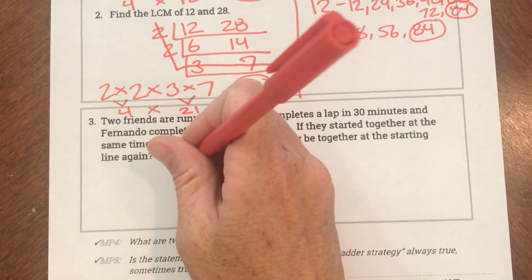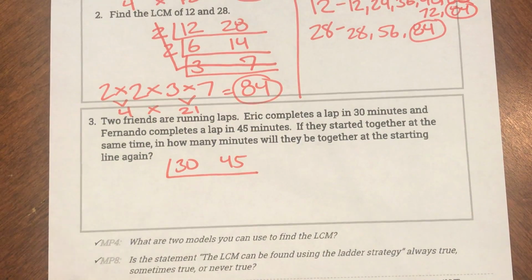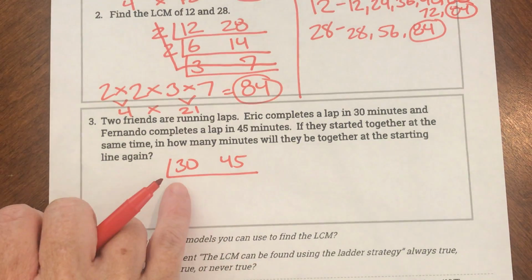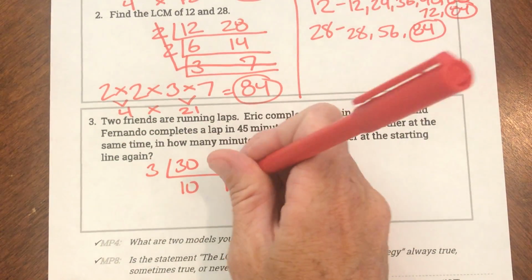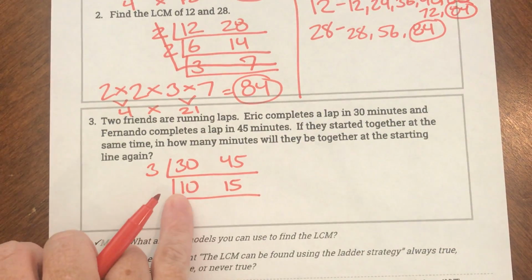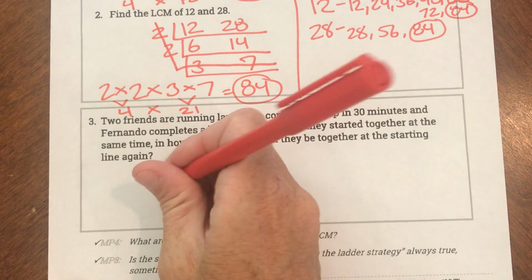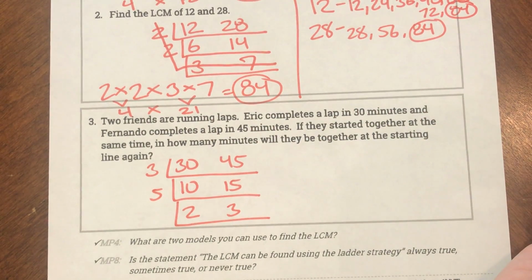So the ladder method. Okay, 30 can be divided by 2, but 45 won't, but 3 can work, and I get 10 and 15. 2 will work, but not for 15. 3 won't work. 5 will work though, and I get 2 and 3, and that's the best I can get.